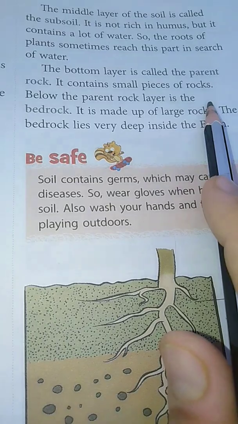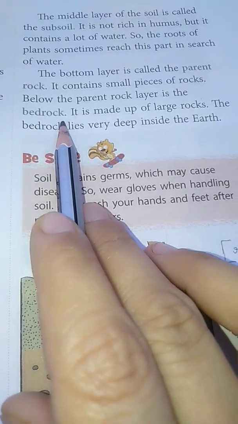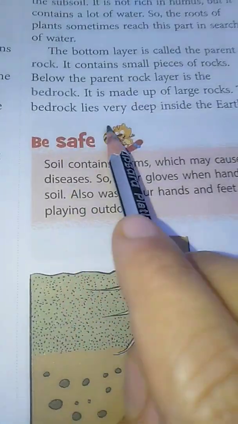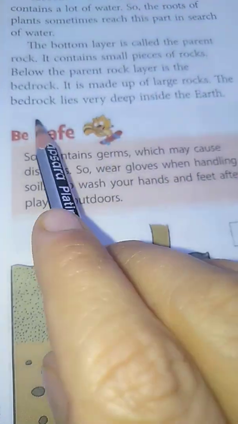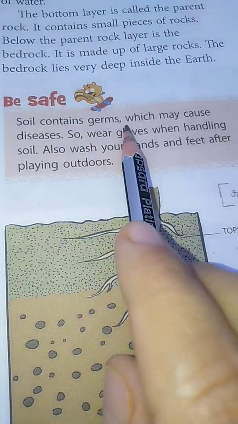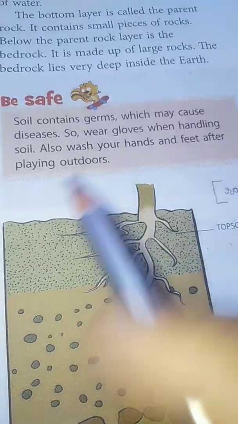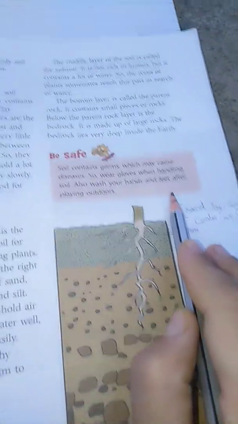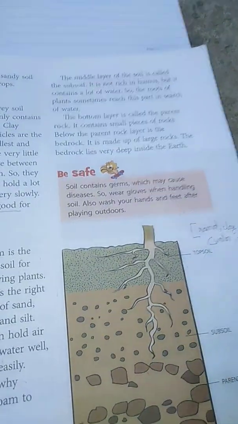It contains small pieces of rocks, and below the parent rock you can see the bedrock, and this bedrock has large stones and rocks. It lies very deep inside the earth. And soil also contains germs, so when we are handling the soil we need to wash our hands and feet, and nowadays we have to wash our hands very frequently.